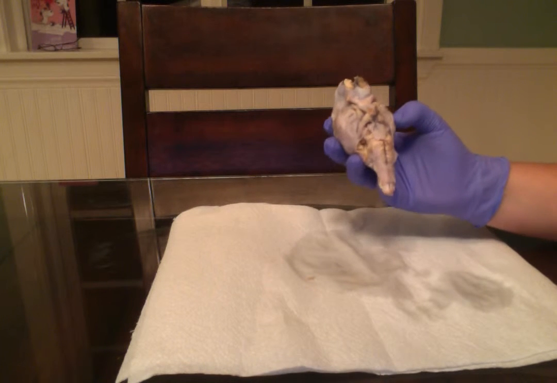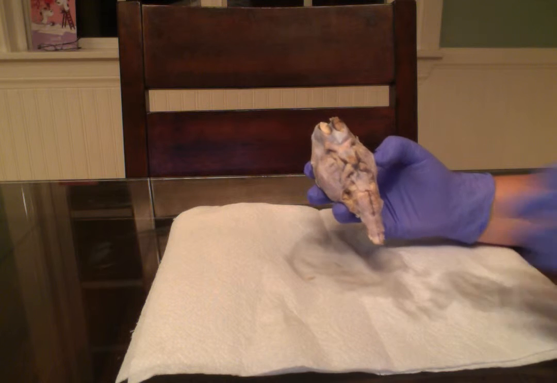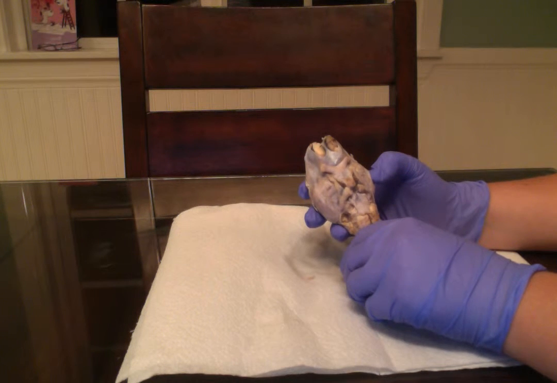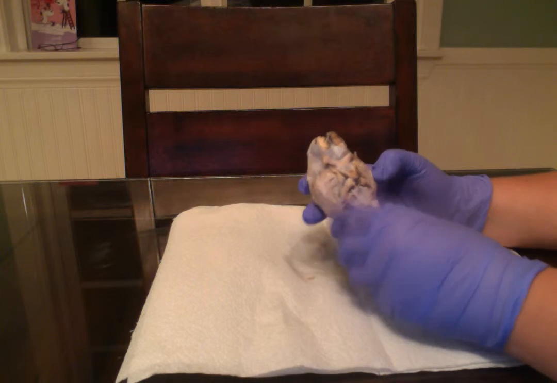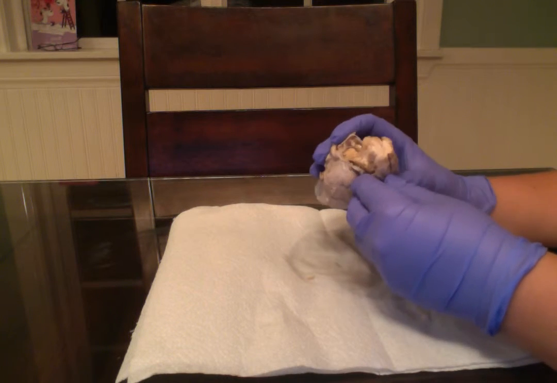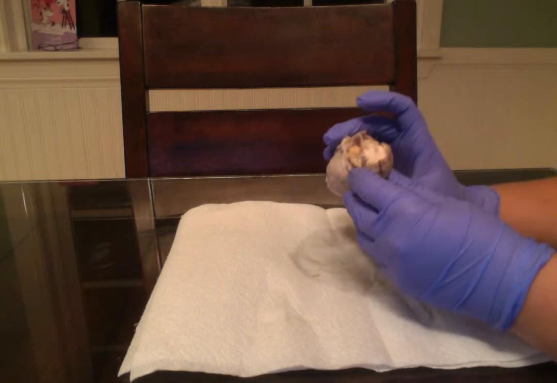So now we're going to look at the midbrain. And to look at the midbrain, we have to separate the cerebrum and the cerebellum. And to do that, we're going to lift up the occipital lobes and push down on the brain stem. So that's how we separate this here. So this has a couple things.